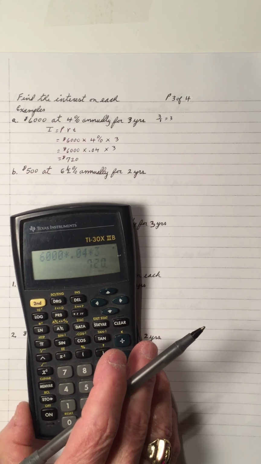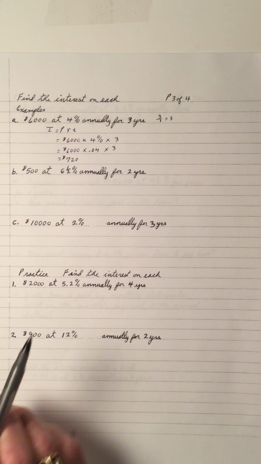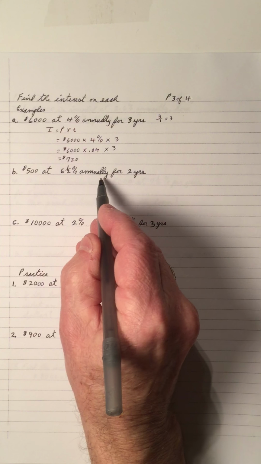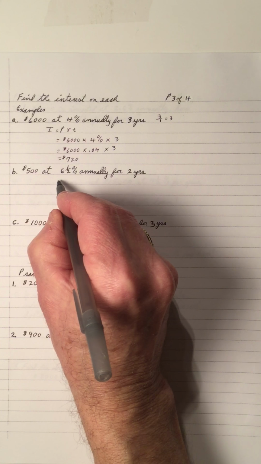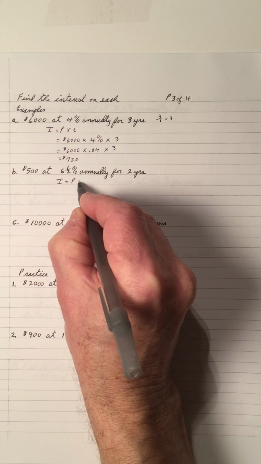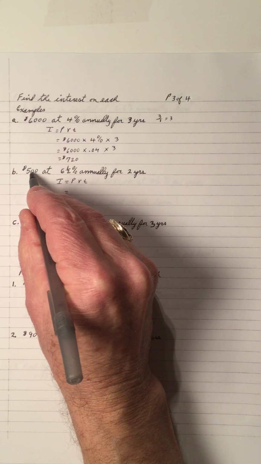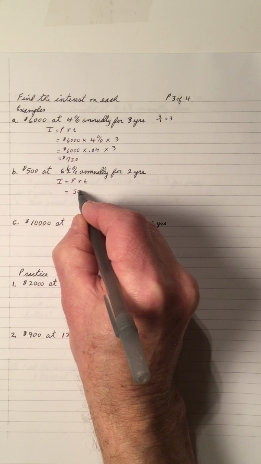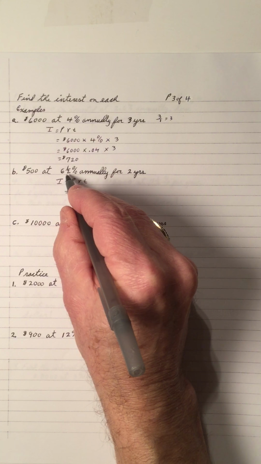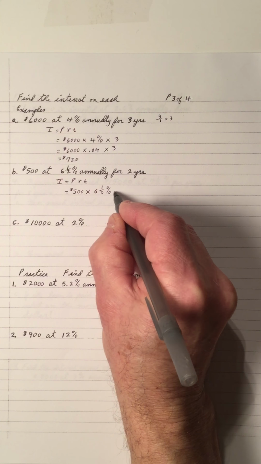And what about working out the next one? $500 at 6.5% annually for 2 years. So I equals P R T, and the principal is $500, times the rate of 6.5%.